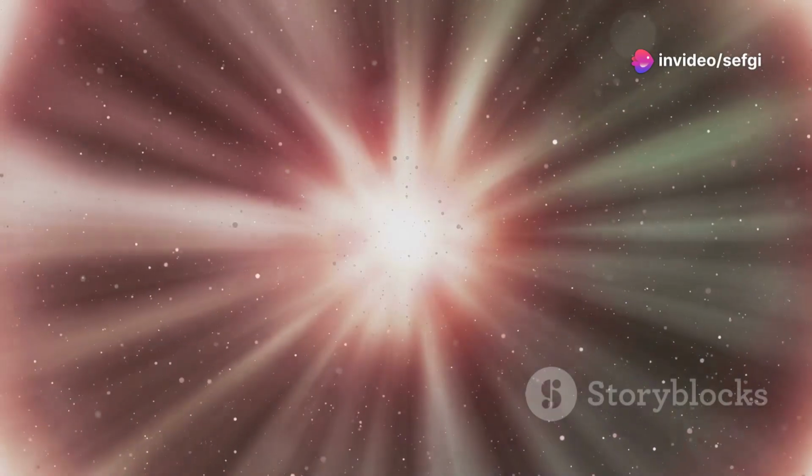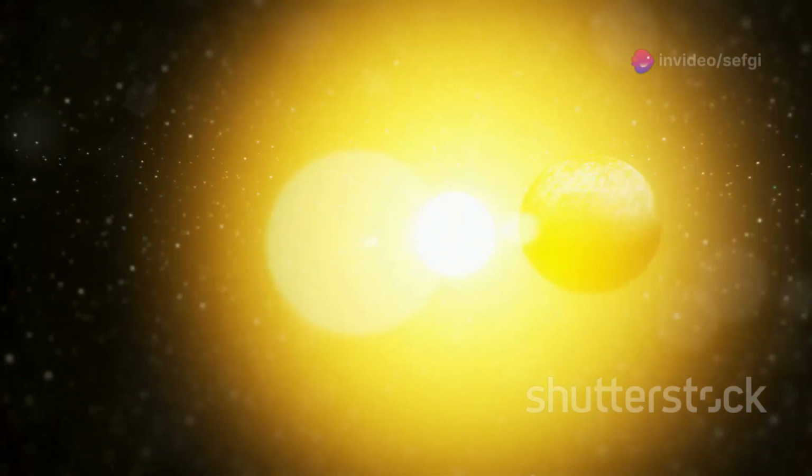Our Sun, however, is classified as a yellow dwarf star, a relatively small and common type of star. When it eventually exhausts its hydrogen fuel, it will expand into a red giant, engulfing the inner planets, including Earth. Afterward, it will shed its outer layers, leaving behind a dense, hot core known as a white dwarf.